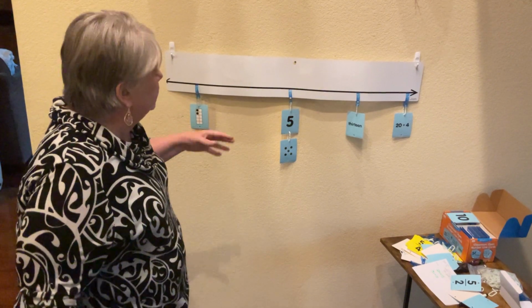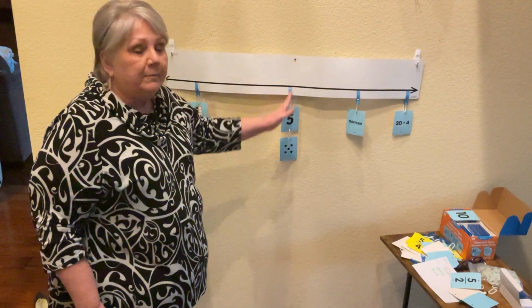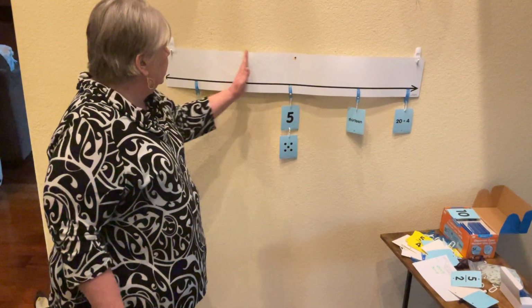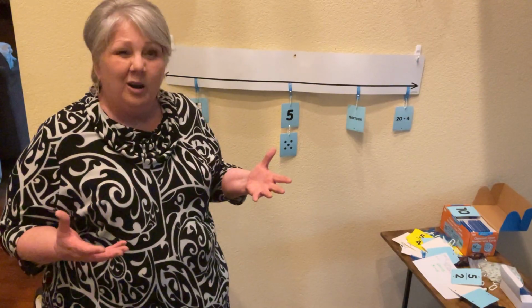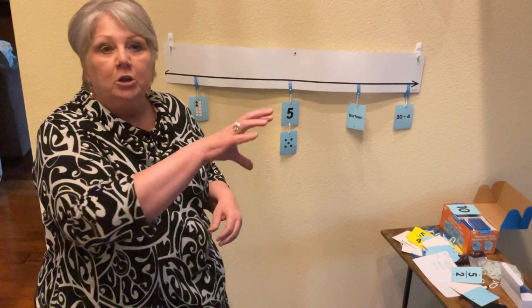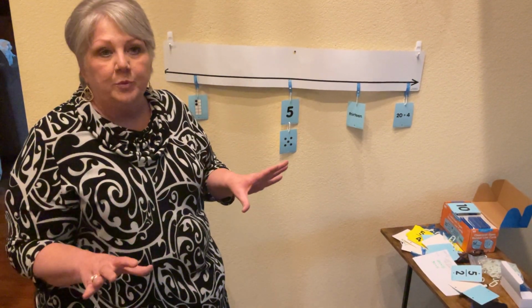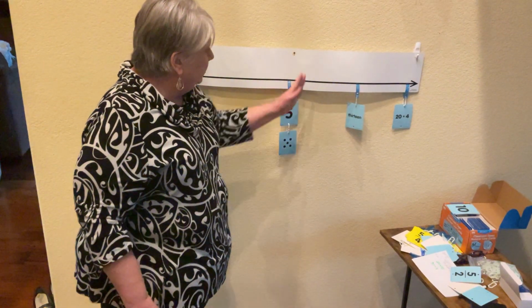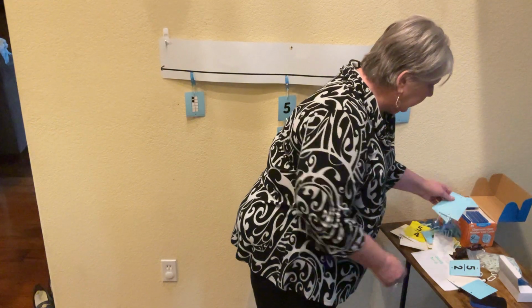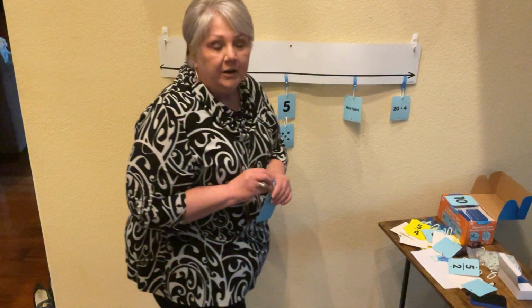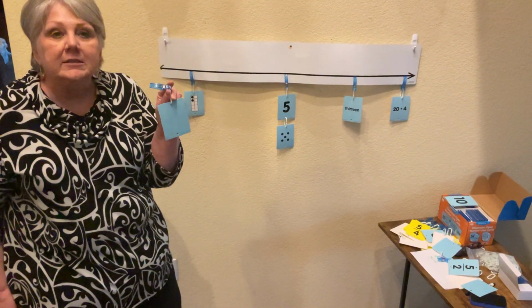Well, I'm hoping kids would say, well, sometimes the cards may equal 5, sometimes they're less than 5, sometimes they're greater than 5. So then those would be things that we would write in our math journals, that we're going to be looking at different ways to represent numbers that are equal to 5, greater than 5, or less than 5. In your kit, as I mentioned at the very beginning, you have blank cards.